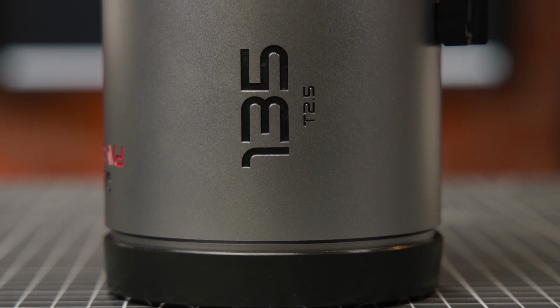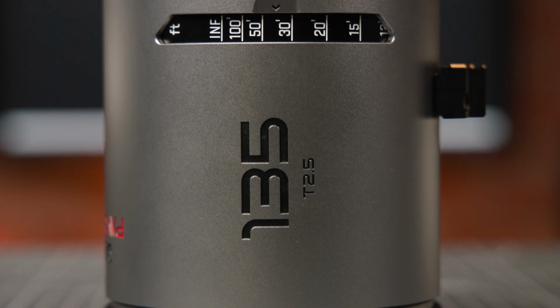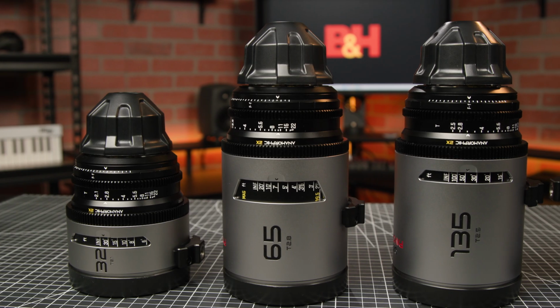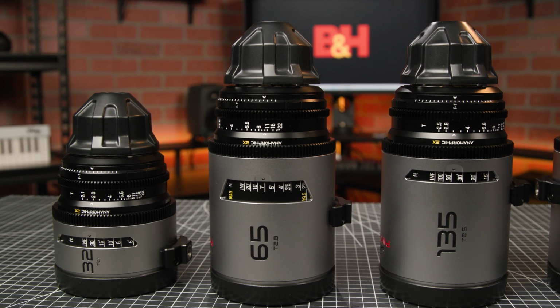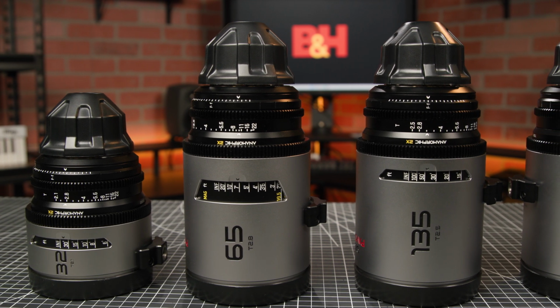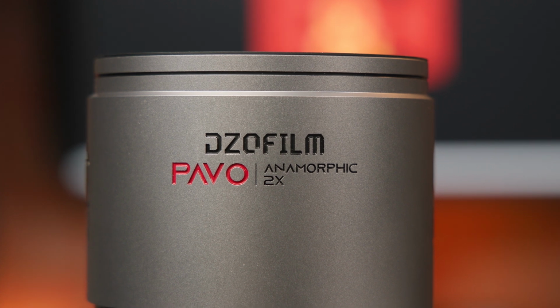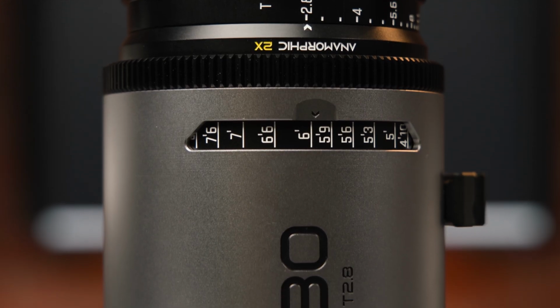Finally, the last pre-production consideration we'll discuss today is focal length. Anamorphic focal lengths are not the same as spherical focal lengths because of how they compress the horizontal field of view. DZO's 2x anamorphic PAVO lenses, for example, have double the width of a spherical lens with the same focal length. The strength of the anamorphic squeeze factor will have a huge effect on the field of view of your focal length.